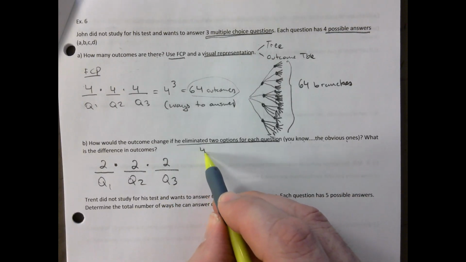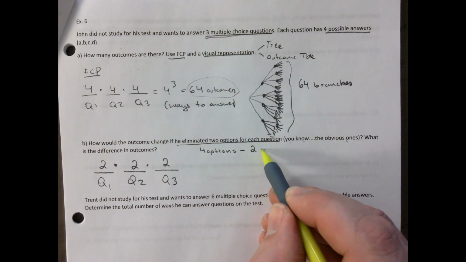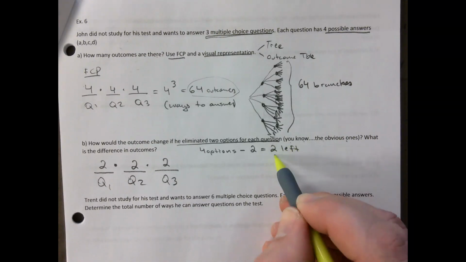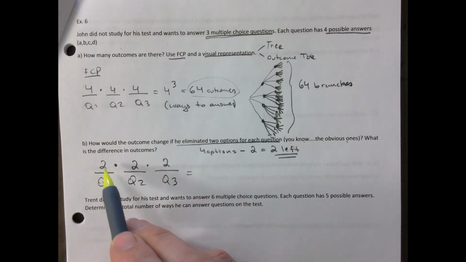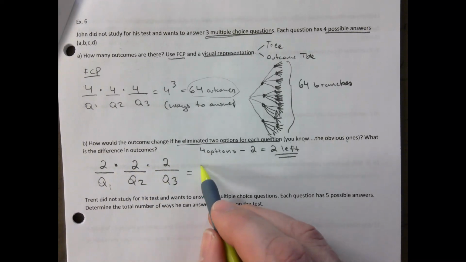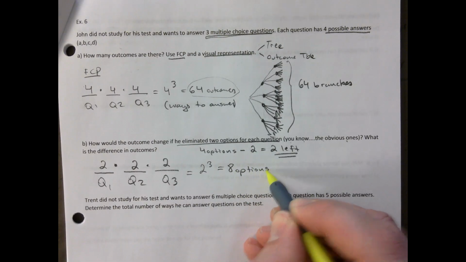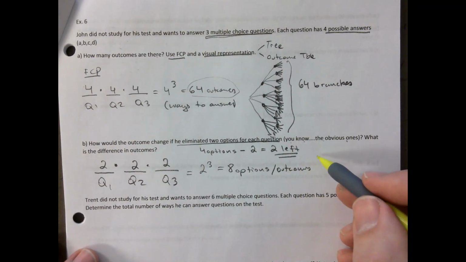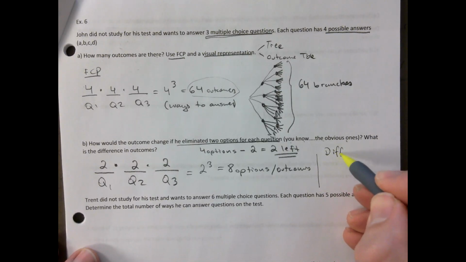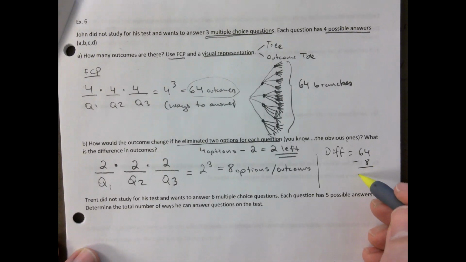So 4 options minus 2, right? So that's 2 left. You only have 2 options left per question. So now it's 2 times 2 times 2, which is 2 to the power 3, which is 8 options. How is that different now? The difference would be 64 minus 8. Okay. And that would give us 56.